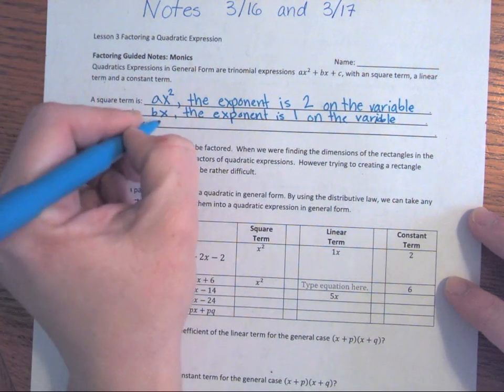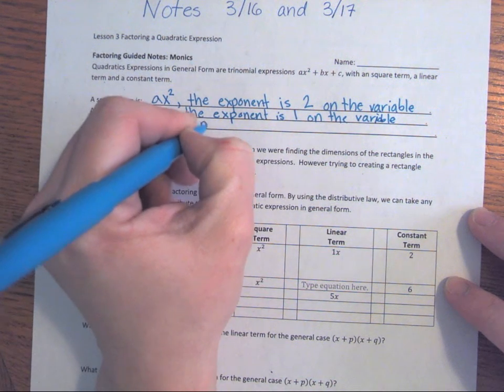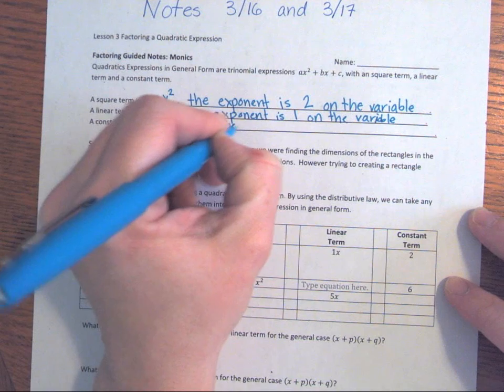And the constant in this case is c. And remember, a constant is a number without a variable.